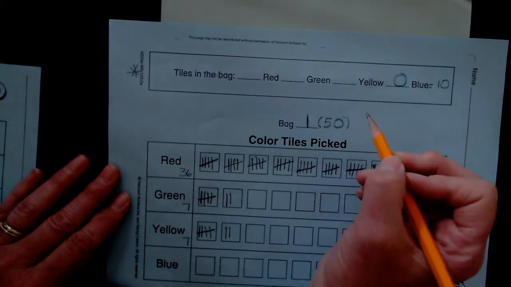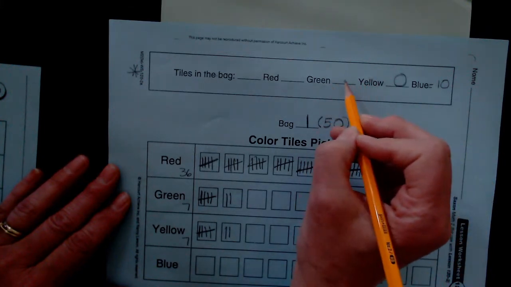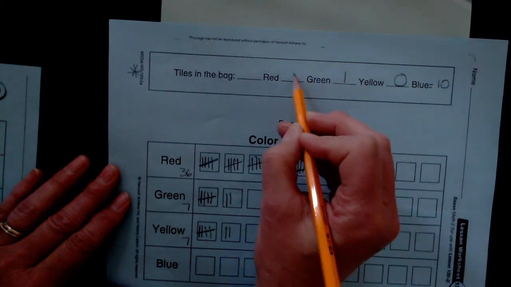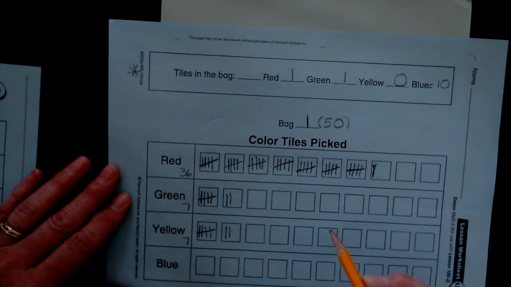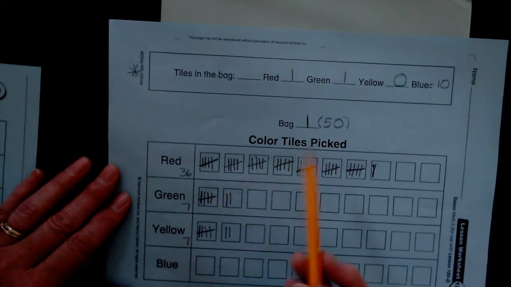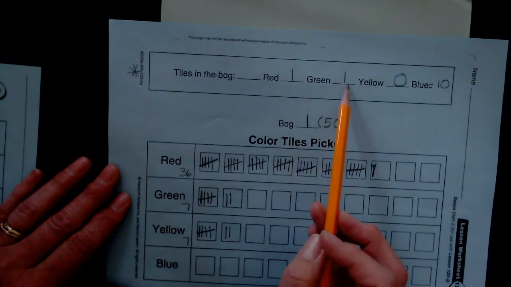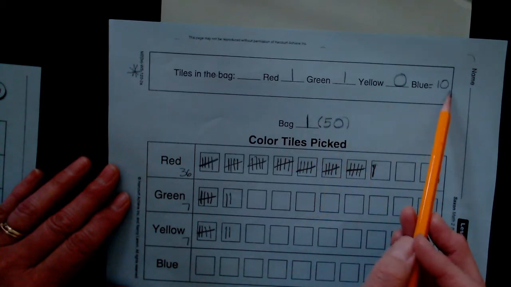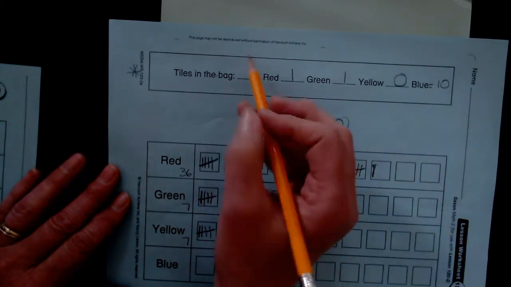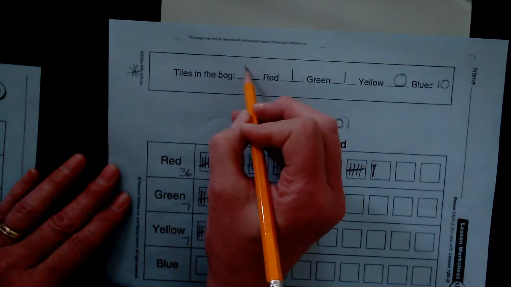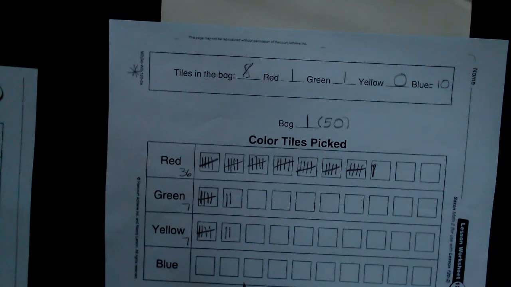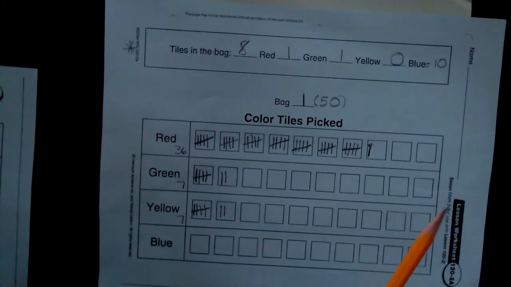I'm going to guess that there are 1 each, 1 yellow and 1 green. That I had 1 green tile and 1 yellow tile. That's my guess. And that means, so if I had 1 green and 1 yellow, that is a total of 2. How many more do I need to get to 10? 8. So I'm going to guess that, whoops, I almost wrote 10 here, excuse me, that 8 of them are red. That's my guess, okay? Now I'm going to see if my guess is right.